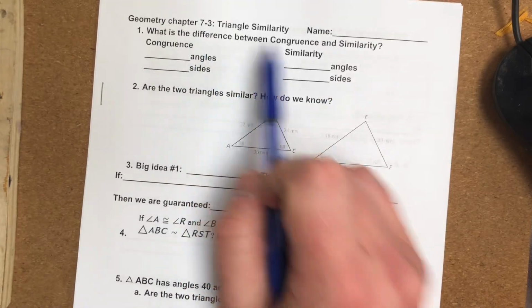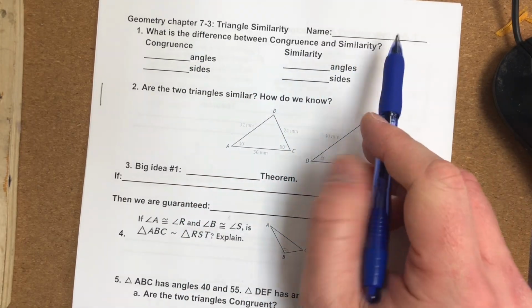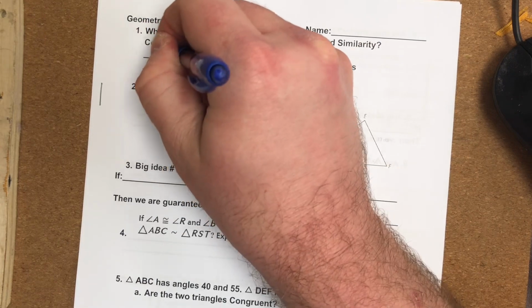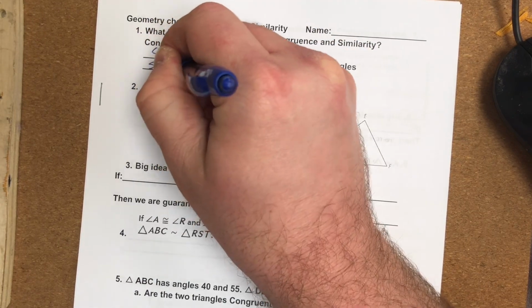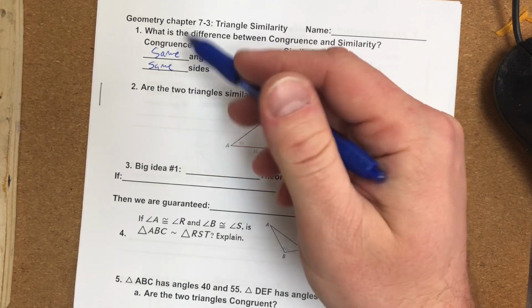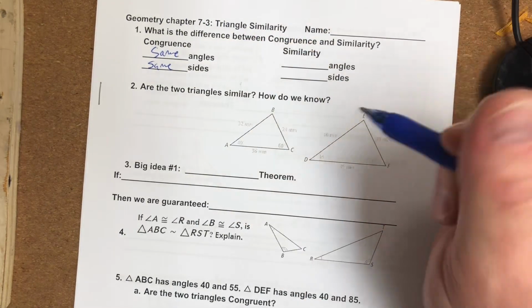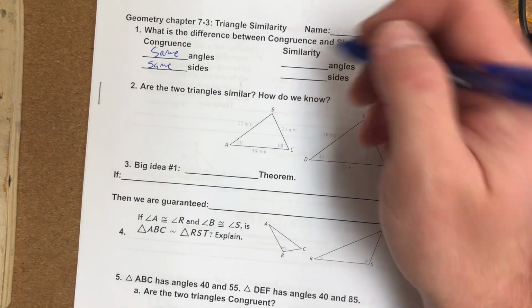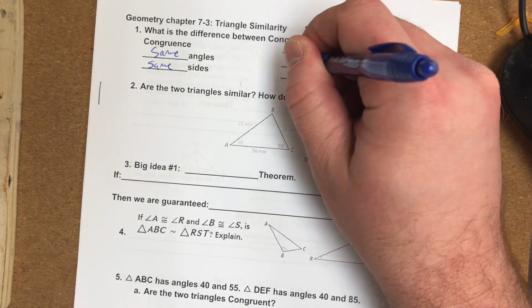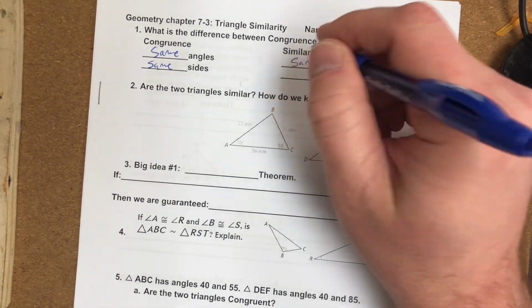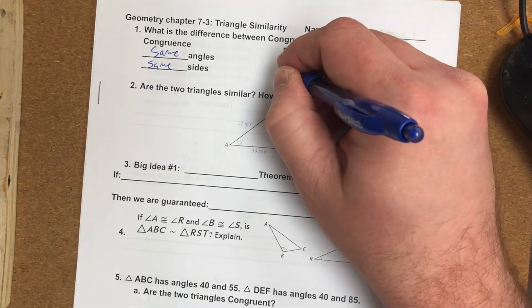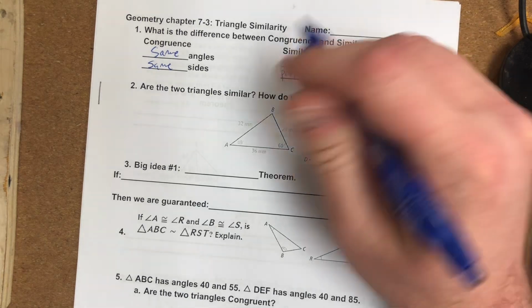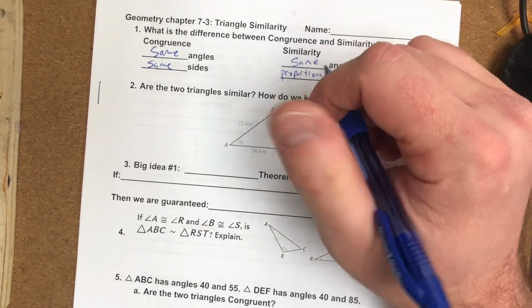So what is the difference between congruence and similarity? Congruence means exactly the same. They have the same angles and the same sides. The math word for same is congruent. Similar triangles, or similar shapes in general, have the same angles, but their sides are proportional. Remember, proportional means scaled up by the same amount.